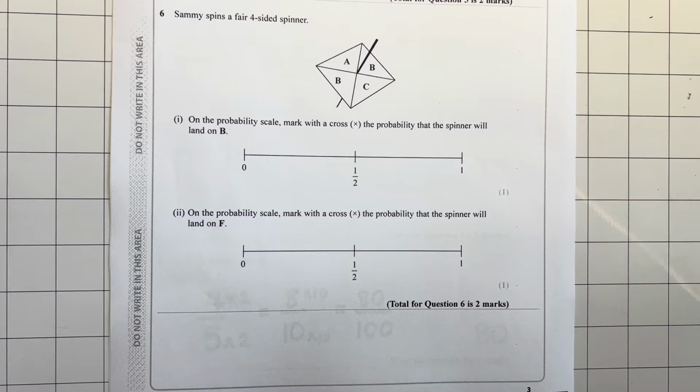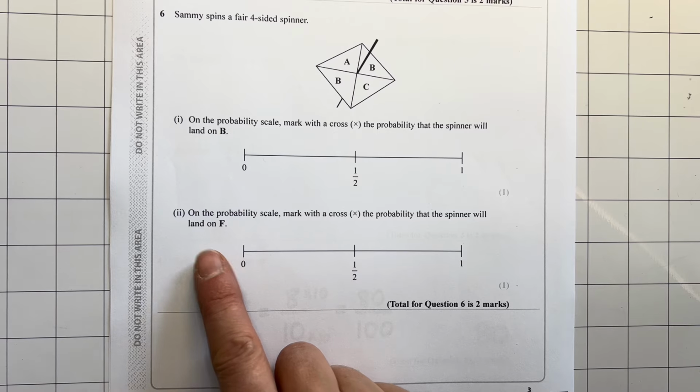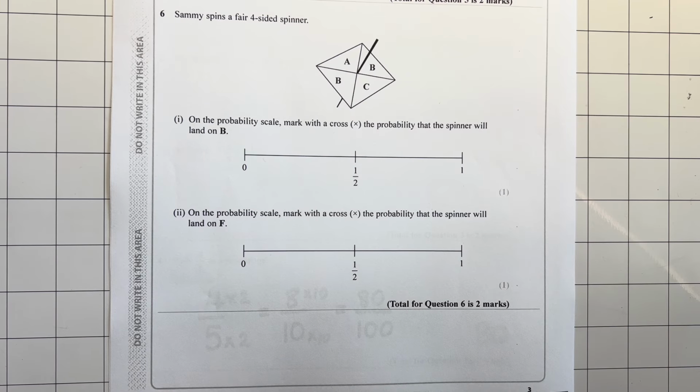This is question 6. We're given a fair 4-sided spinner. And the 2 parts to this question is giving you a probability scale to mark with a cross for the probability that the spinner will land on a B for the first part and will land on an F for the second part. Pause the video, attempt to answer the question, return to play the video to see the solution and where the marks are awarded.